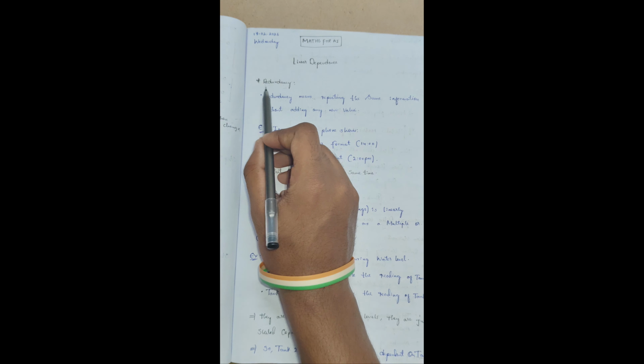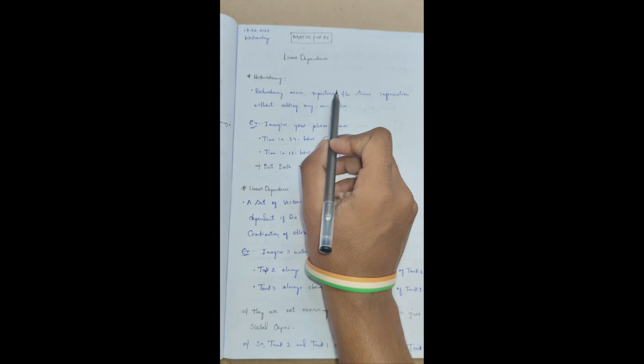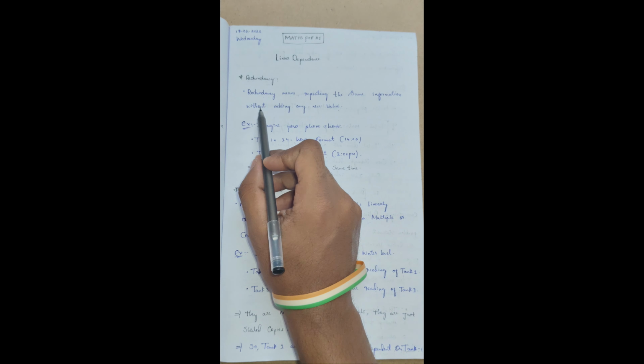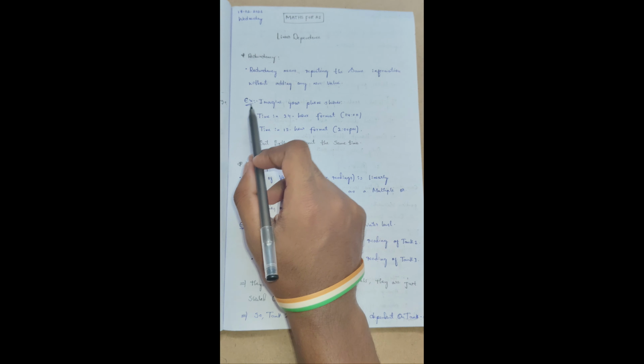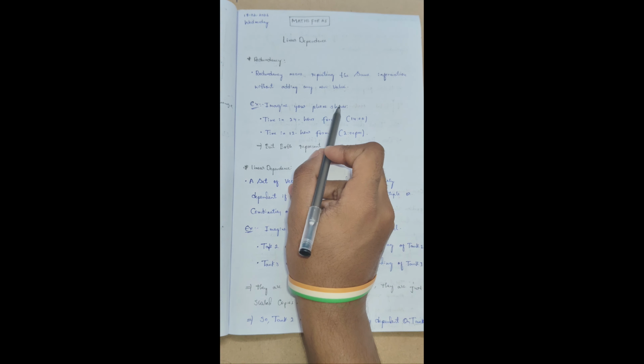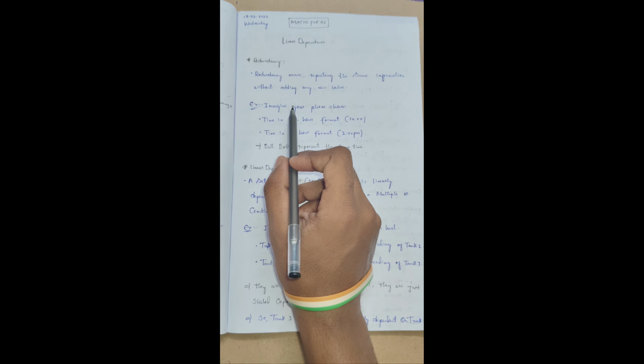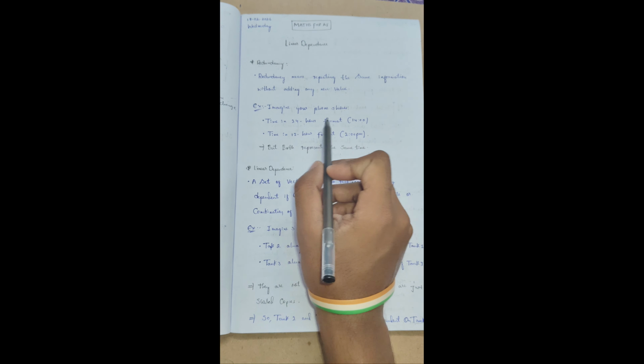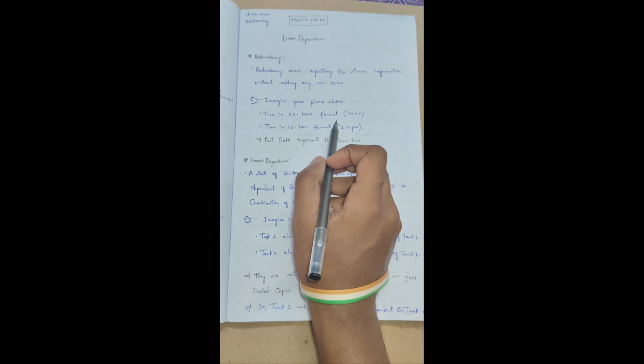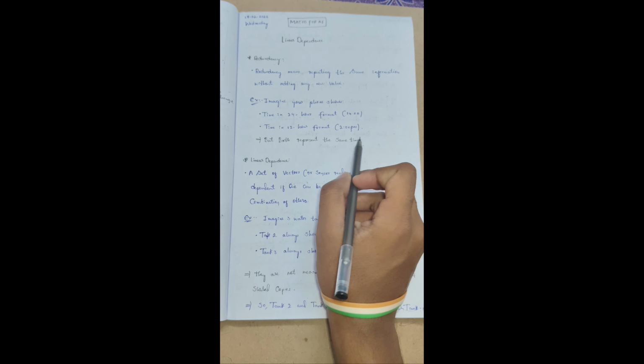First one, redundancy. Redundancy means repeating the same information without adding any new value. Example, imagine your phone shows time in different formats, time in 24-hour format, time in 12-hour format, but both represent the same time. That is known as redundancy.